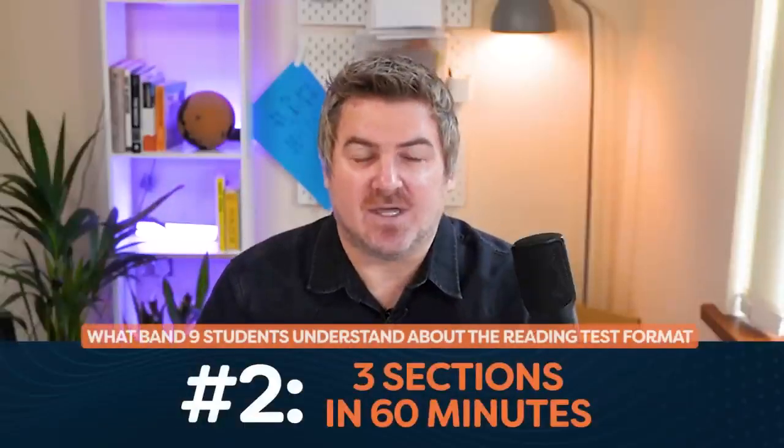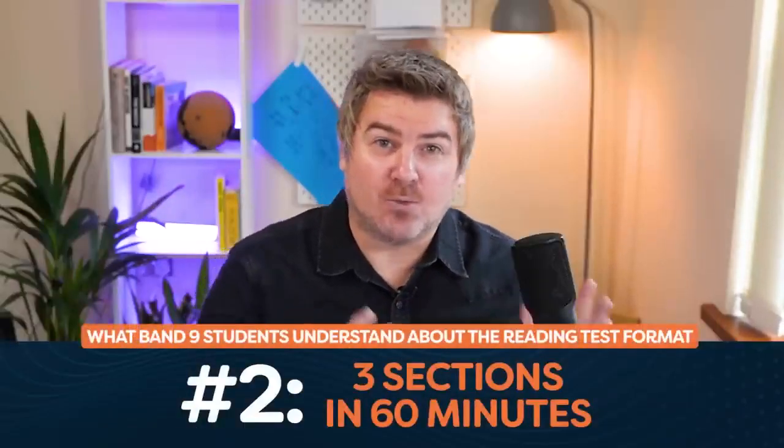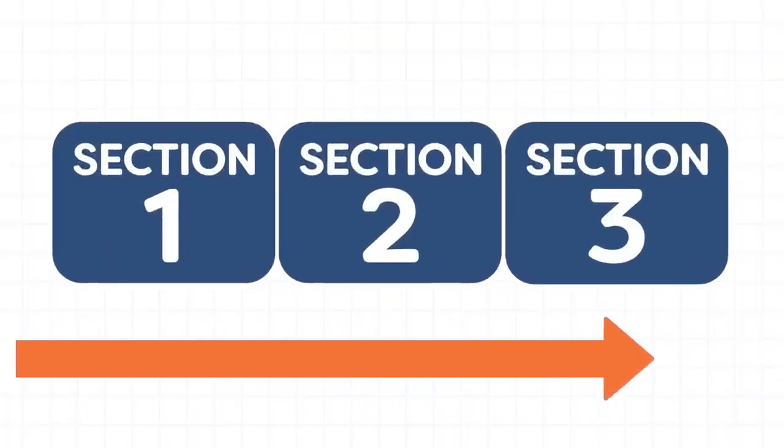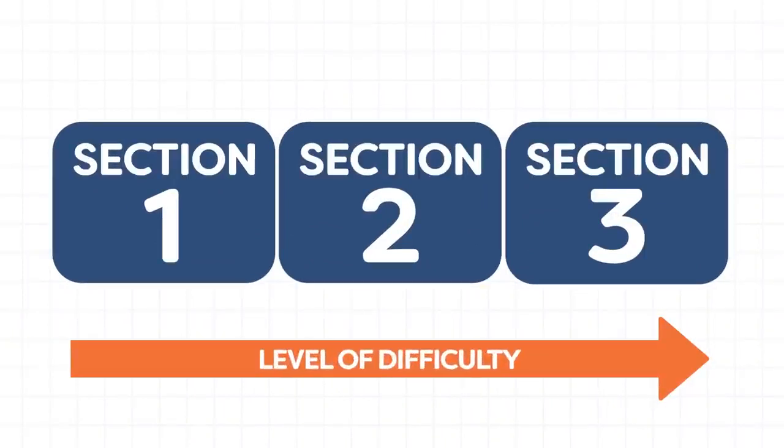The second big thing that Band 9 students understand about the reading test format is that there are 3 sections and it gets progressively more difficult as you go through the 3 sections. So section 1 is the easiest section, section 2 gets a little bit more difficult, and section 3 is the most difficult. Now why is this? Why do they do this?